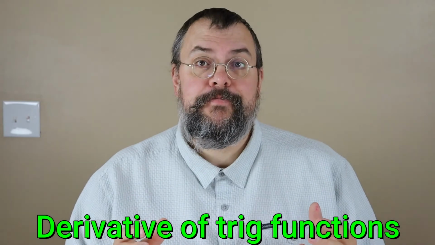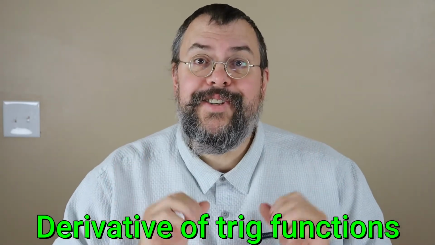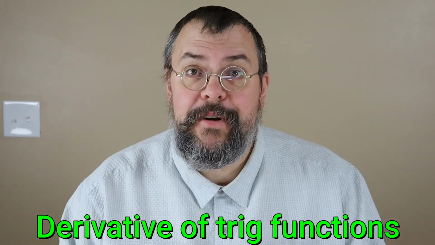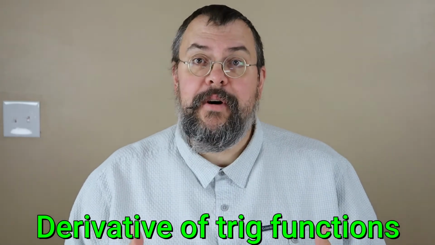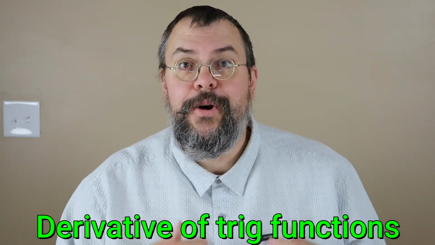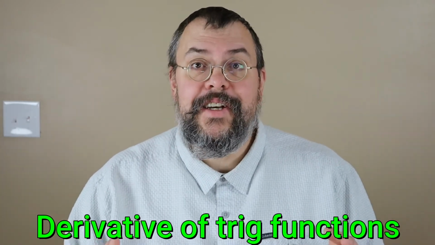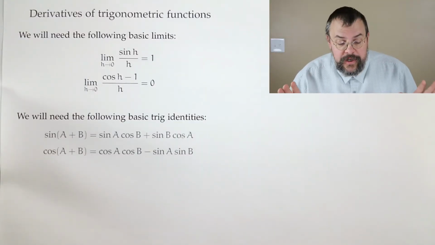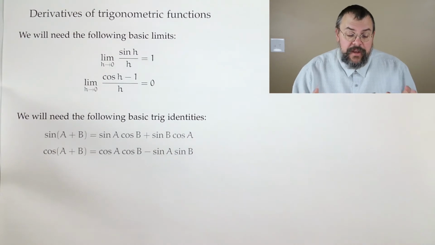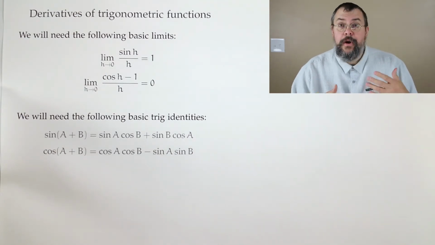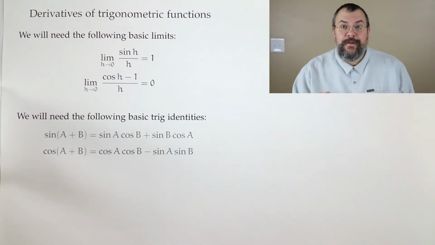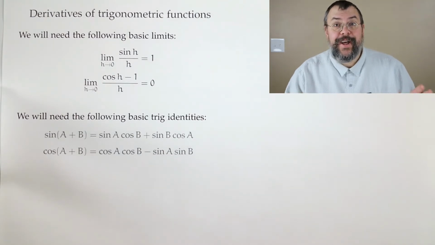So it's nice to know what the derivatives of trigonometric functions are, so we can start talking about how things change when trigonometric functions are involved. So that's our goal. So let's get started. So first off, we have to have some basic facts. Now these are things which some of them we've talked about and some of them come from our trigonometry class.